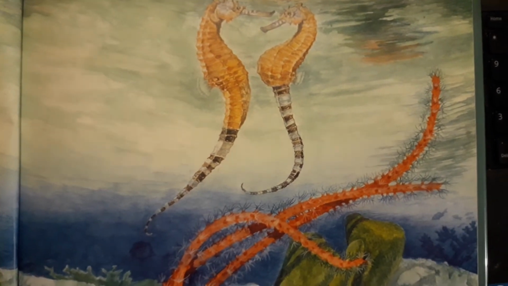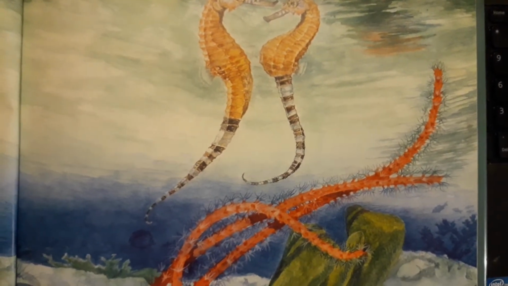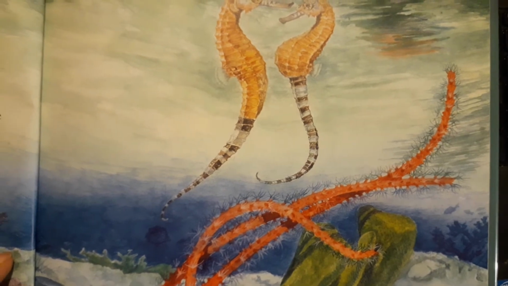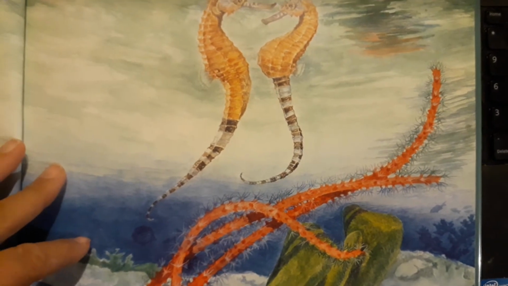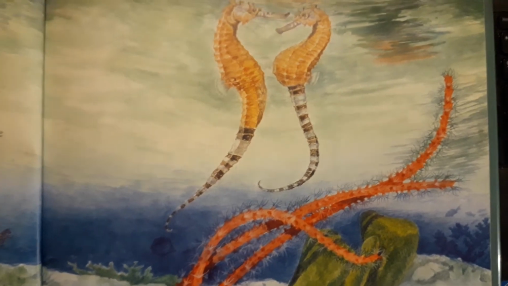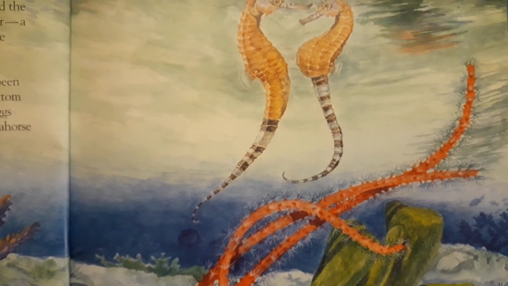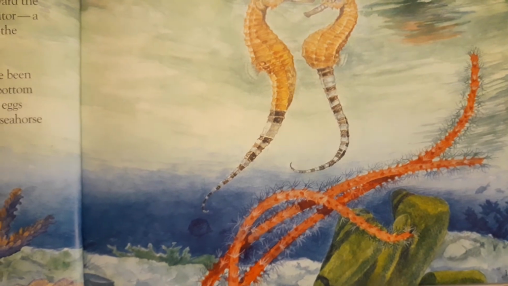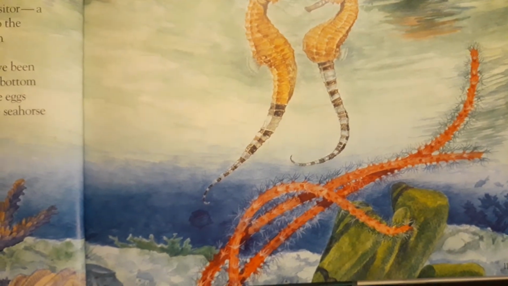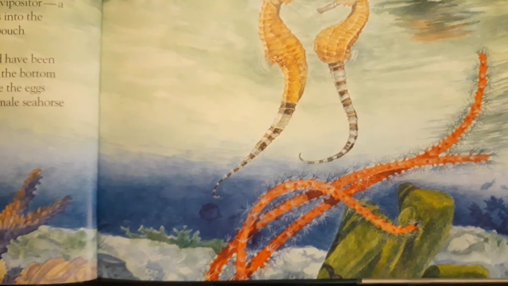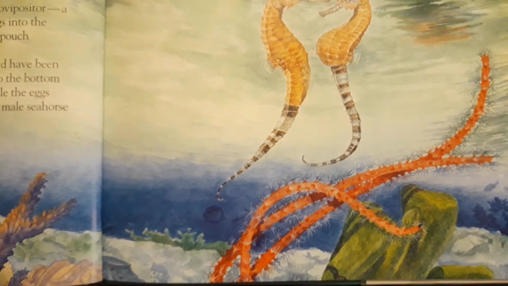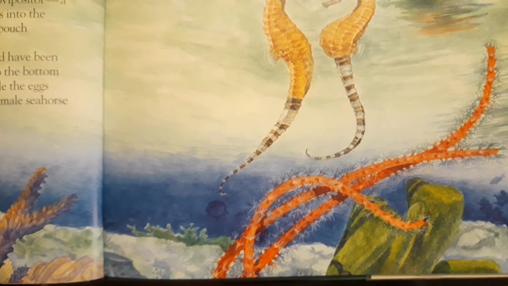Seahorse and his mate point their tube-shaped snouts toward the water surface and float upward together. The female's ovipositor, a special tube for laying eggs, deposits bright orange eggs into the male seahorse's pouch. In just a few seconds, the male's pouch becomes big and round. Now that the eggs are safely in Seahorse's pouch and have been fertilized, they can begin to grow.